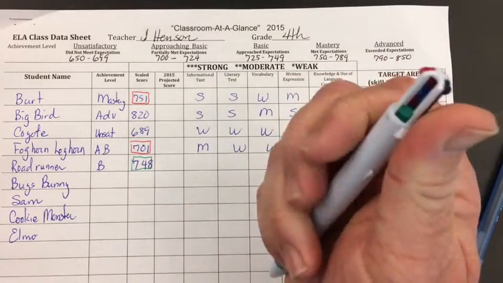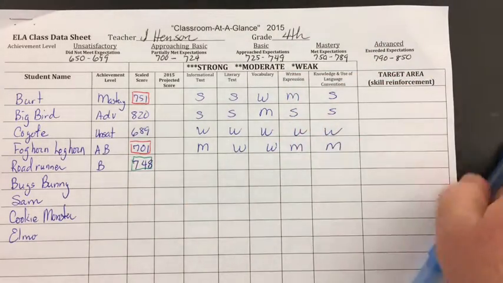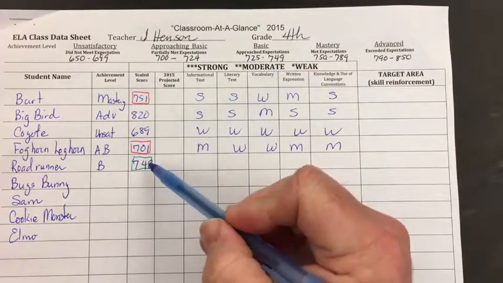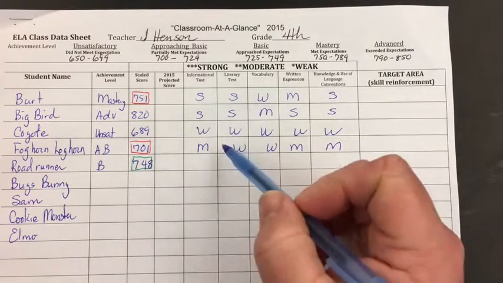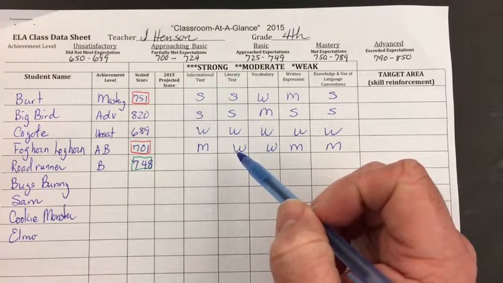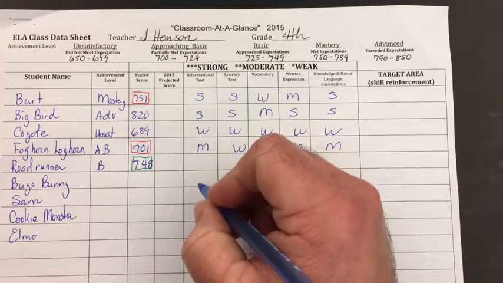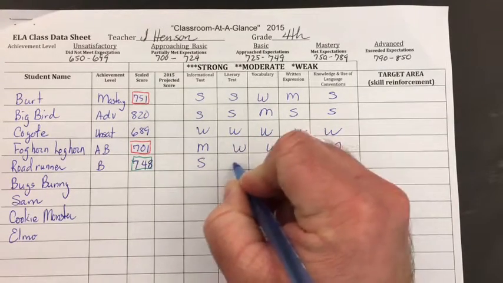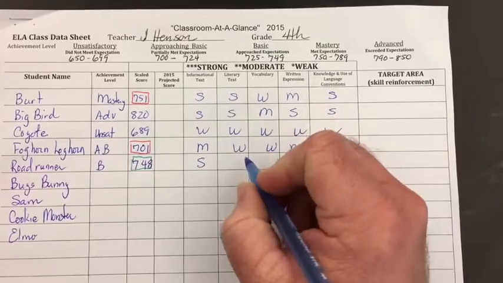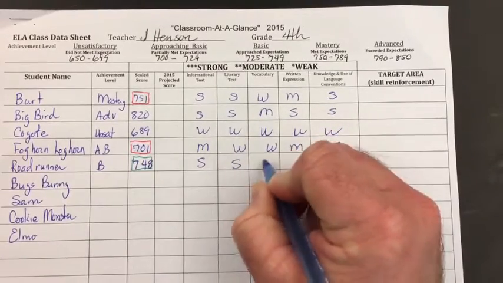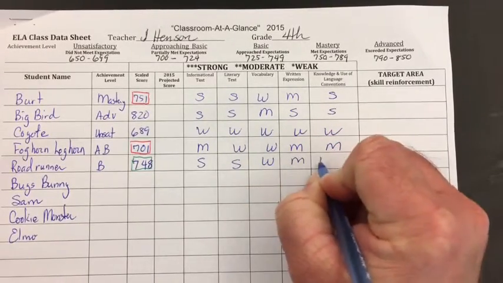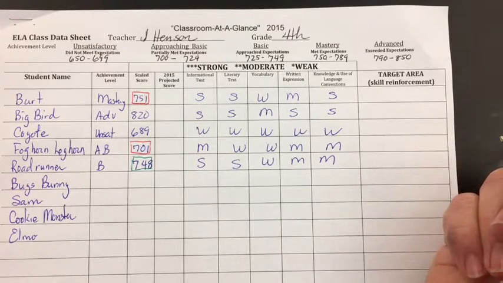Green indicates to me that I have the ability to move that child up with just a little bit of work. So, on Roadrunner, let's look at his scores. He had a strong, a weak, a moderate, and a moderate. Bugs Bunny.